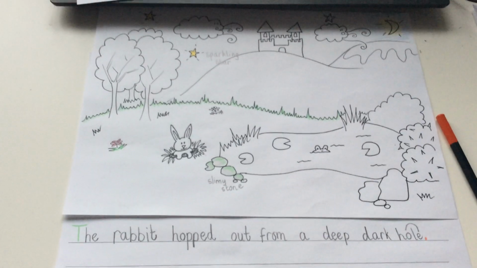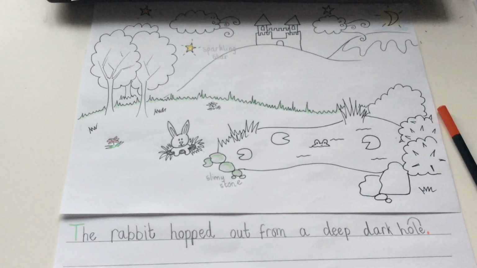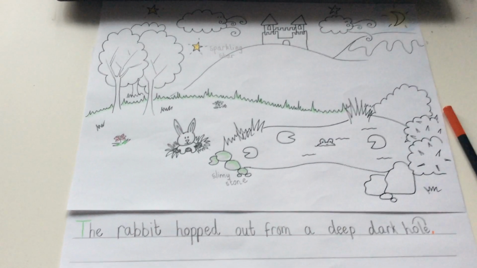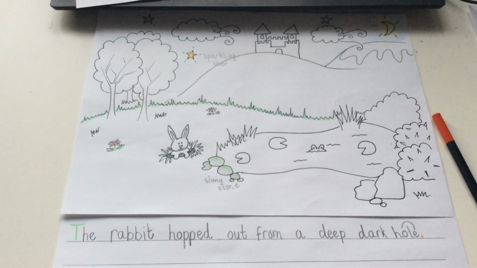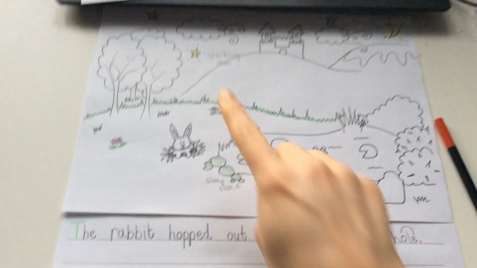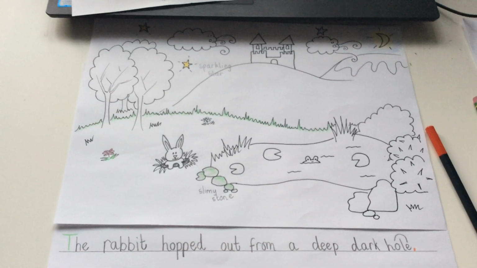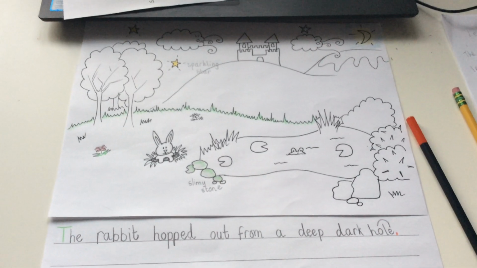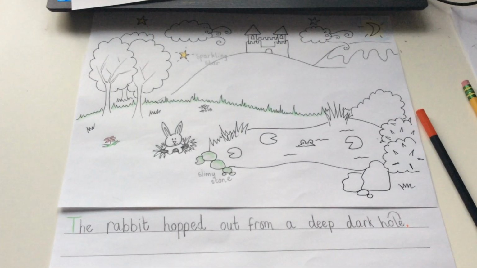So we're really looking forward to seeing what settings you come up with. Remember, it can be anything at all. Use your imagination. Put lots of detail into it. Colour it in to help you with your adjectives. Add your adjectives on, okay, try and do quite a few because that'll help you with your writing, and then one sentence to tell us where your animal came from and how it moved.